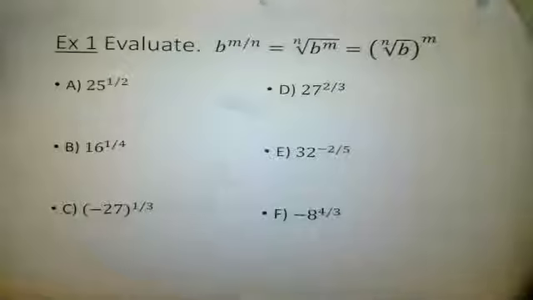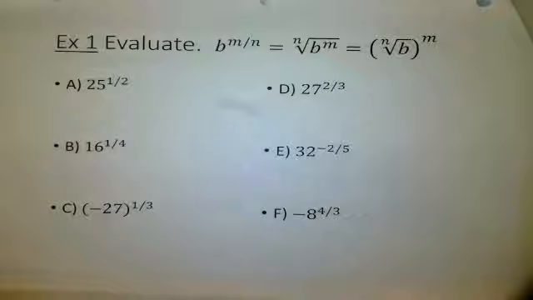All right, evaluate. First of all, I would like you to notice that all of these are just numbers. Can you use your calculator? Yeah, absolutely. There's no letters on this page. Every single one of these can be evaluated using a calculator.